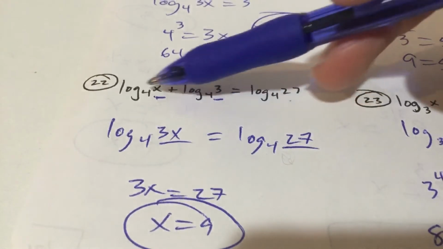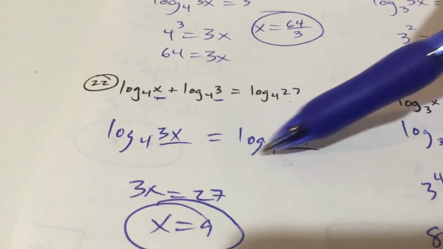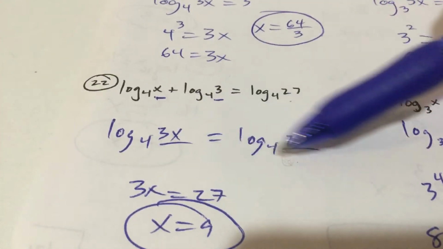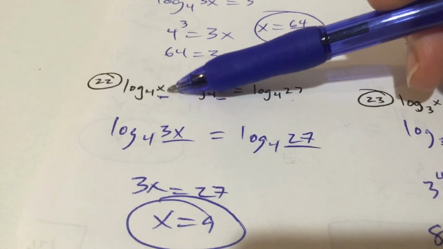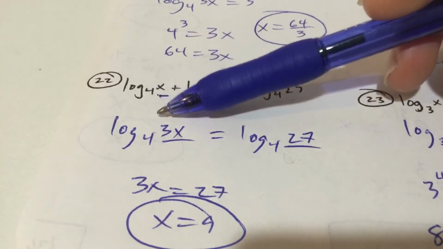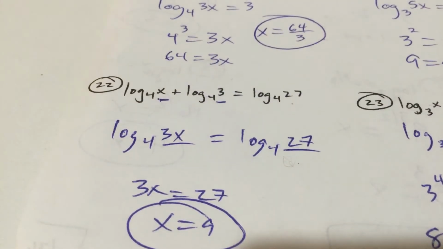Product property, log base 4 of x plus log base 4 of 3. 3 times x gives you 3x equals log base 4 of 27. That means 3x has got to be equal to 27. X is 9. You can have log base 4 of 9. Always check it. Remember, you can't have log base anything of 0, log base anything of a negative. That would be an extraneous solution.